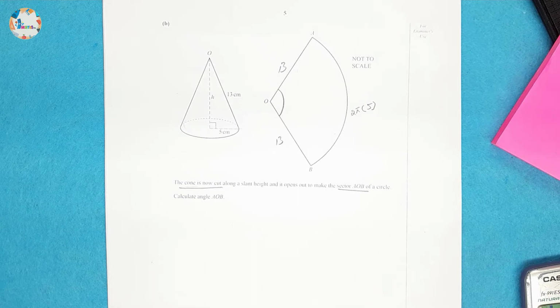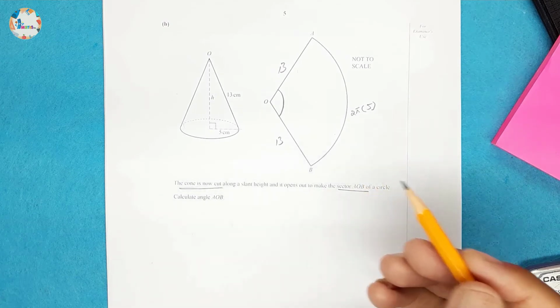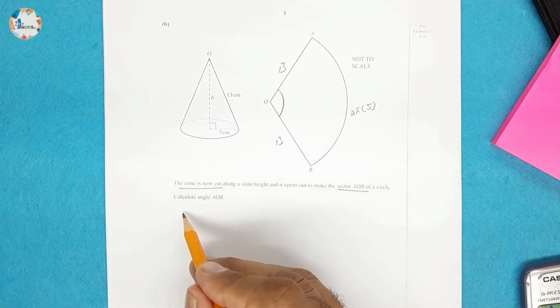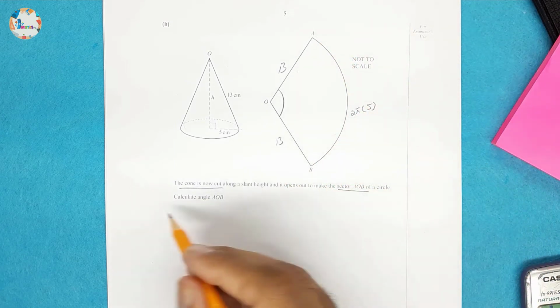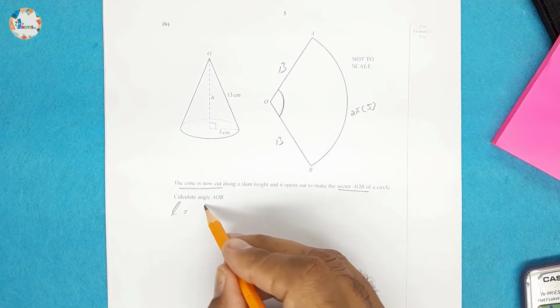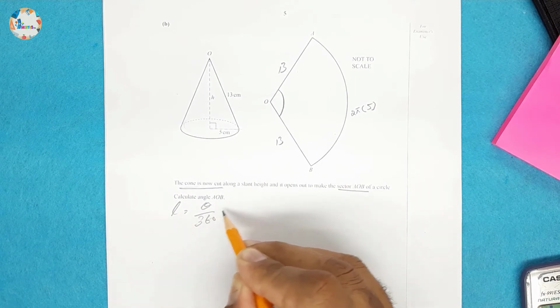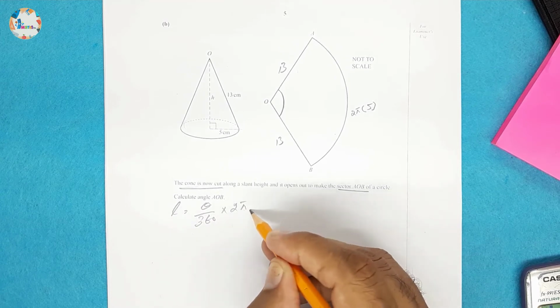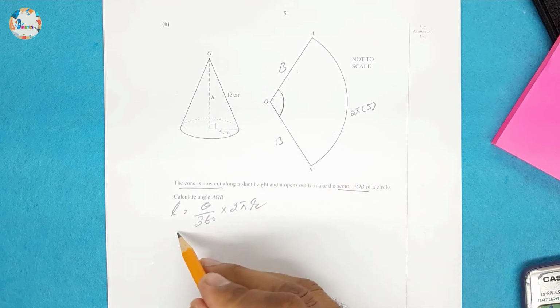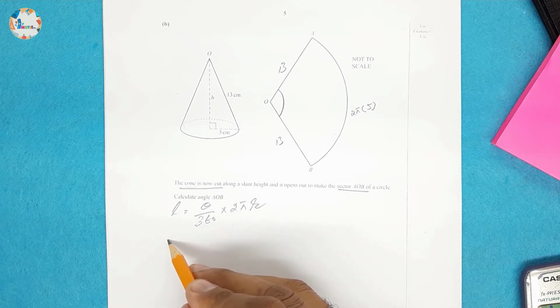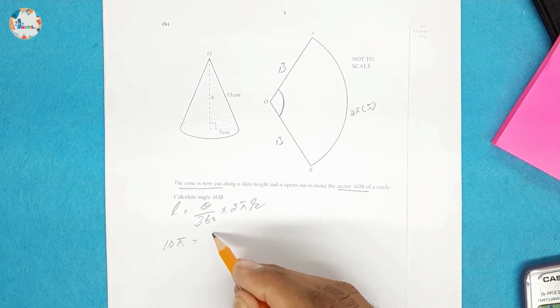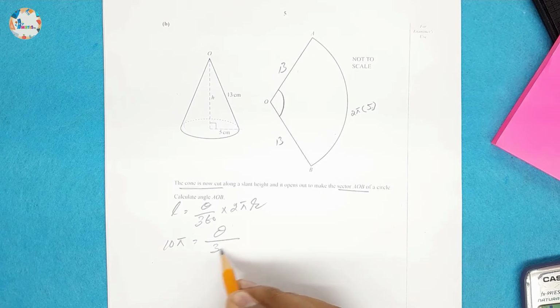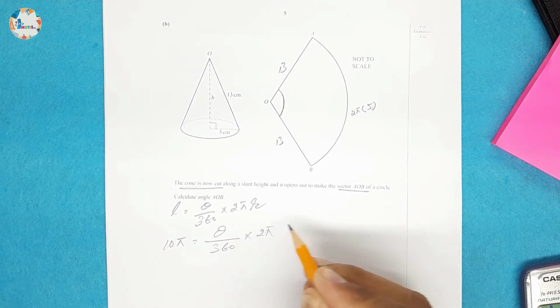Now they are saying angle, this is required. So to calculate the angle, we can apply the arc length formula. L is equal to theta over 360 into 2 pi r. So now this is 2 into 5, which is 10 pi. 10 pi is equal to theta, which we have to calculate, divided by 360 into 2 pi into r.